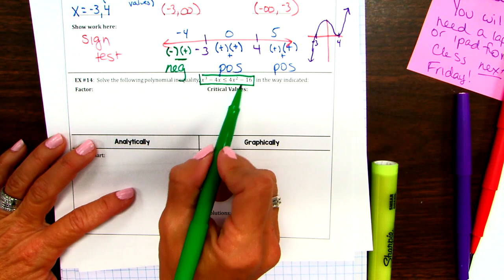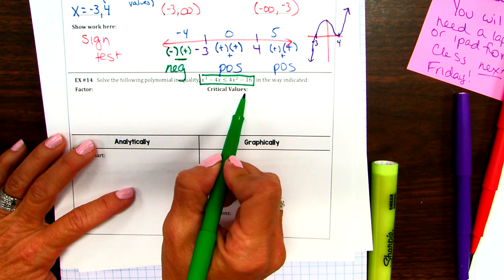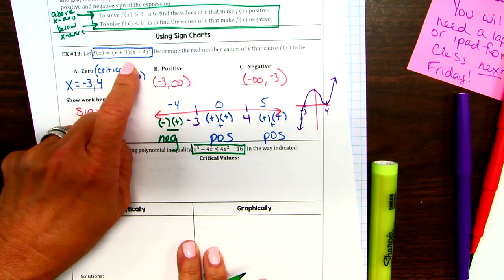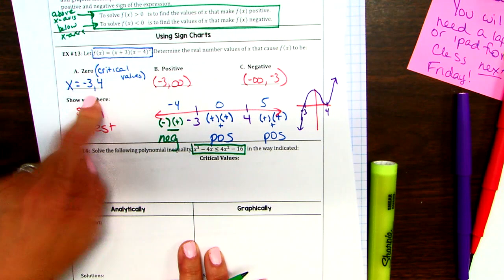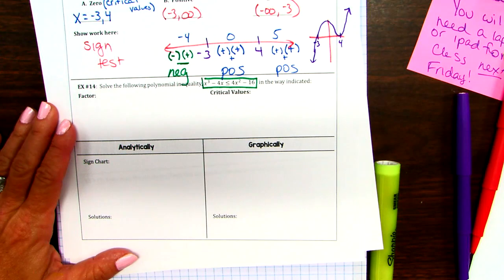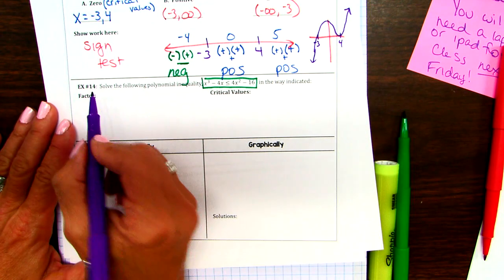Here's what I mean. First thing I need to do is find my critical values. I don't have my critical values. Here, the polynomial was factored for us. We set it equal to 0, found our zeros like that. Here we're going to have to factor. So the first thing I'm going to do is bring everybody to one side. Everybody's going to come on to the left-hand side.